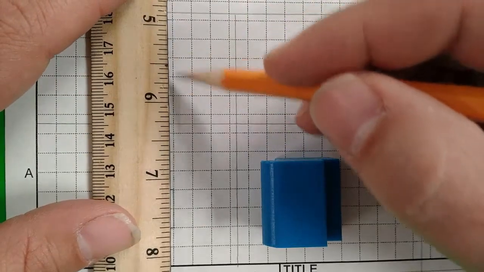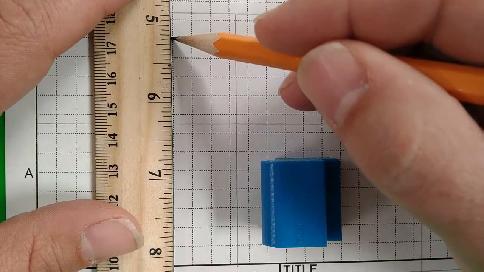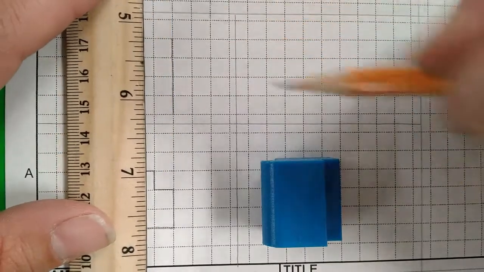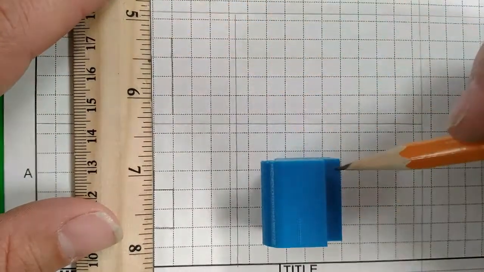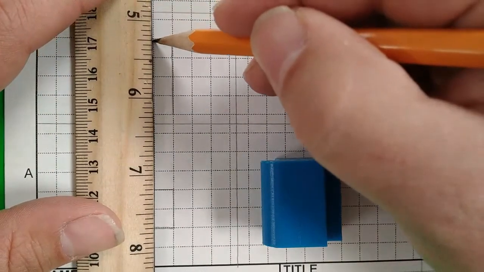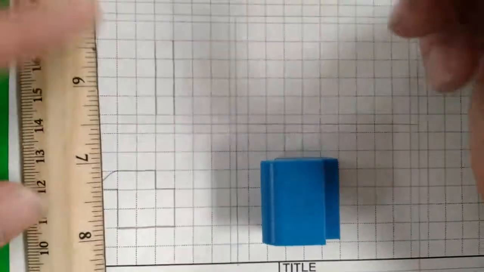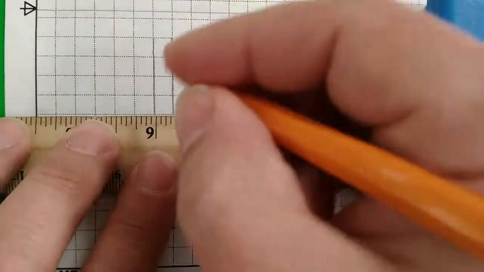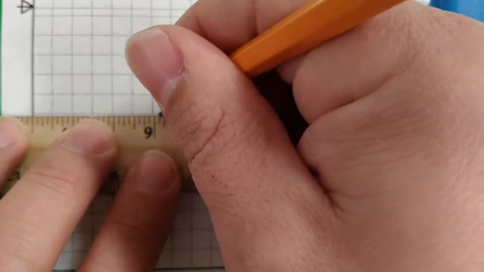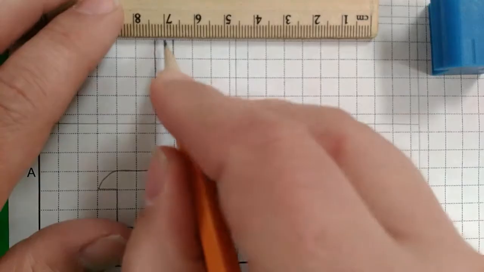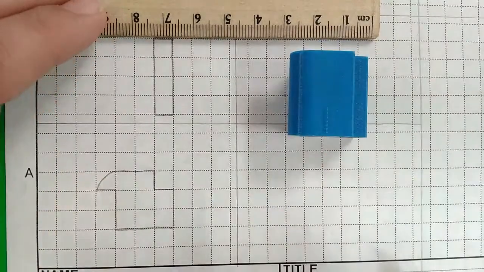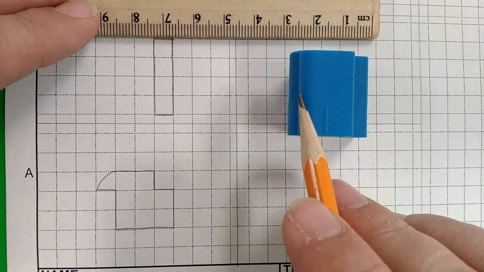And lining that up, I've got a 1 inch, so 1, 2, 3, 4, and I'm going to come in 1/4 inch this way and do that again. Okay, and let's go ahead and connect this, and again here.